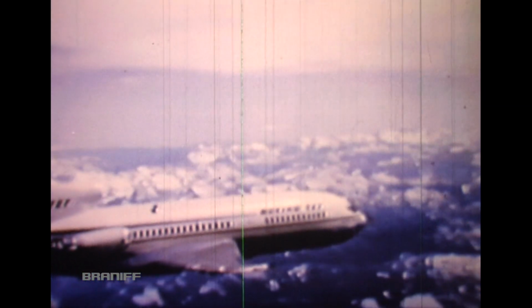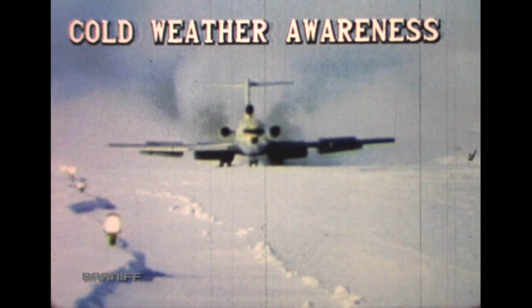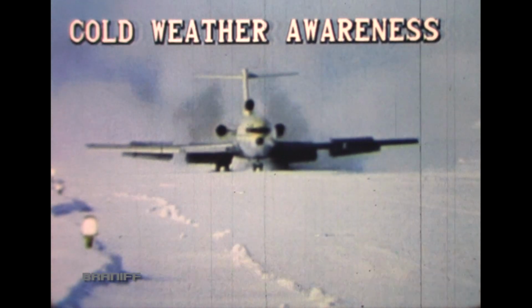Aspects of jet transport operations is the rapidly varying environmental conditions. An airplane may take off in a warm, sunny location and land in cold weather conditions. This requires awareness and preparation. During this program, we will discuss cold weather awareness as it pertains to jet transport operations.